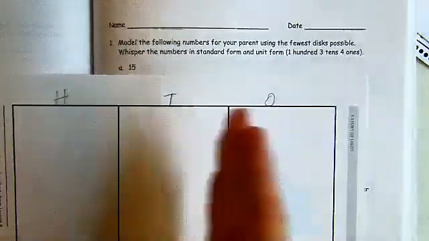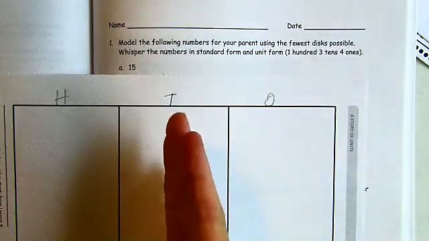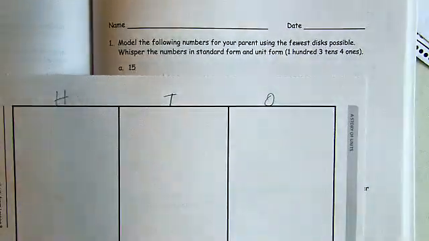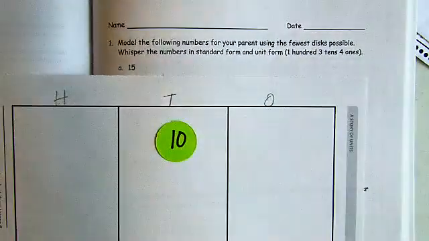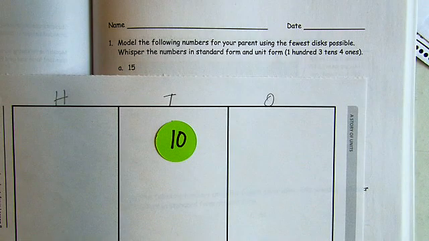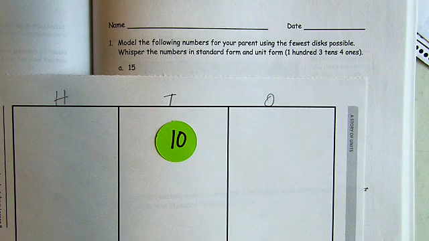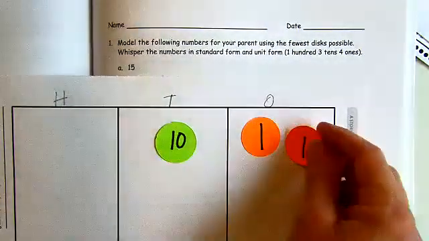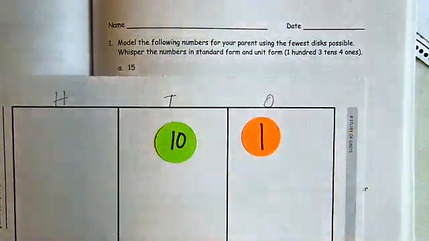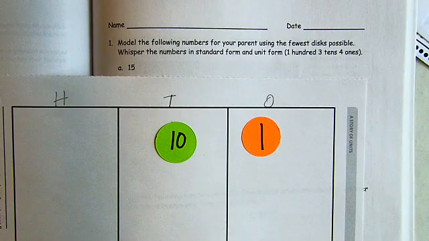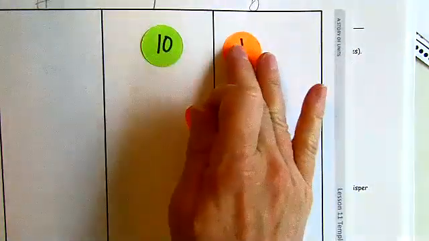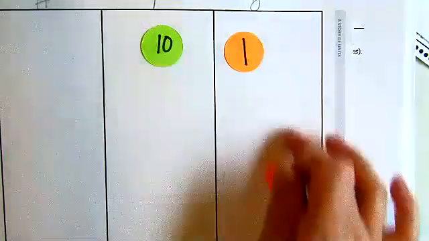Thinking about 15, that's going to be 1 in the tens space. So I'm going to put out a 10 place value disc. And then I have 5 in my ones place. So I'm going to put out 5 of the ones. Now, we're going to do 5 columns.